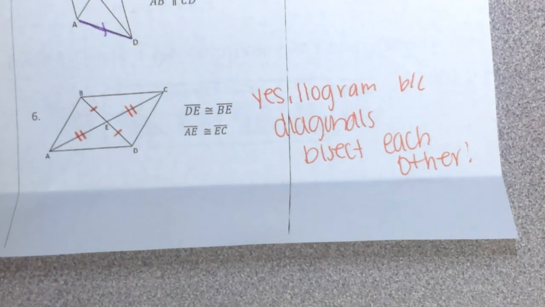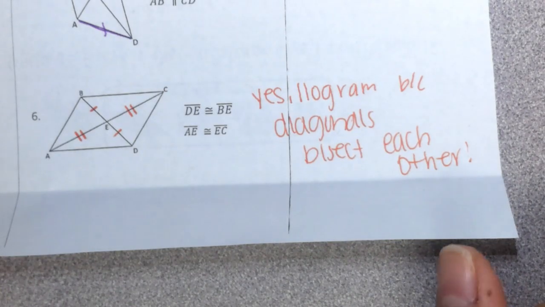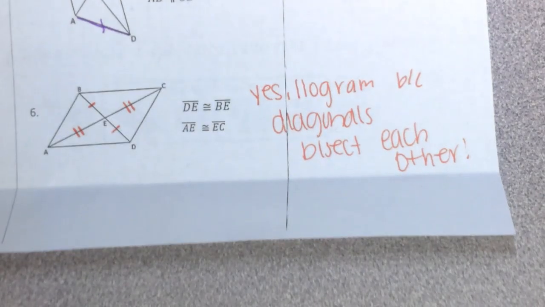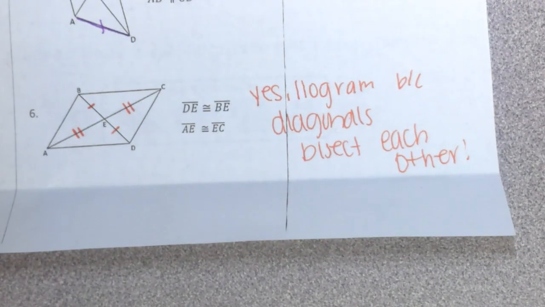If you do not have an organized notebook and you are not doing good in this class, I think you should start. If you have an A in this class and your notebook is crazy, whatever, you have an A. But if you are making a C or an F in this class and you have no organization, start today.